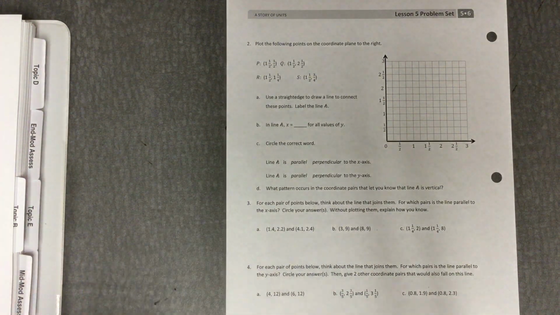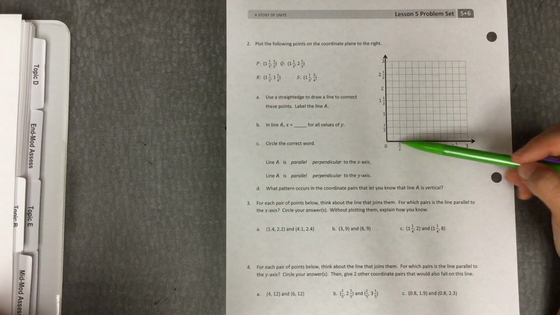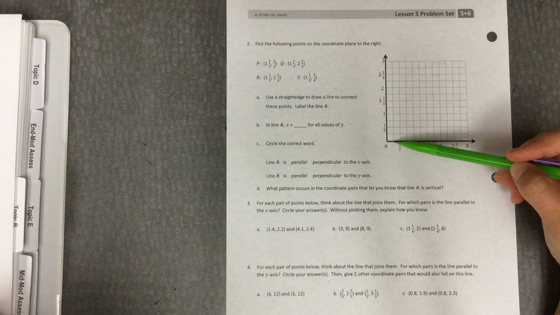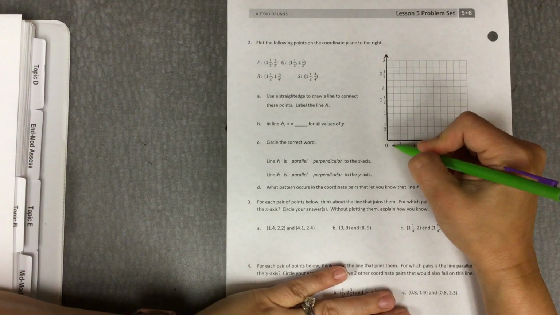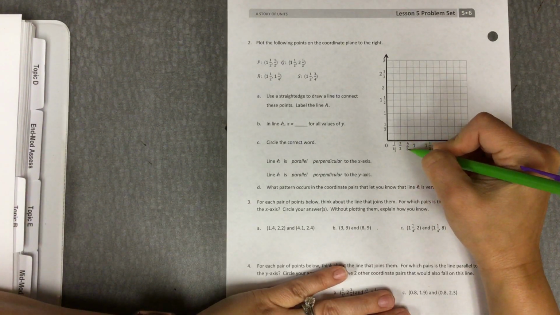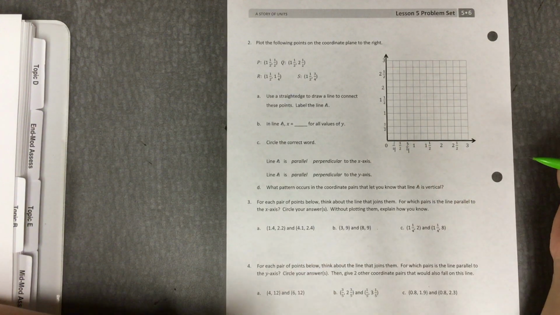All right, so now I'm going to do some more problems, and unfortunately it looks like I've got these fractions. That's kind of a bummer. But what I just need to know is that if I have half here, I know that the number that's going to go here is 1/4, and this is going to be 3/4. So I know that I've got the fourths in between there.